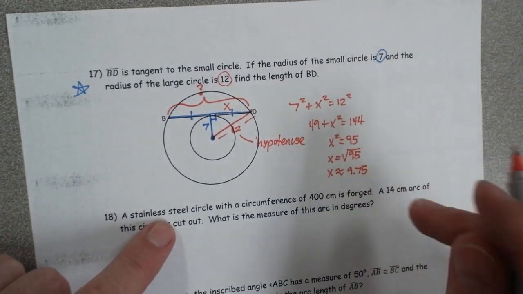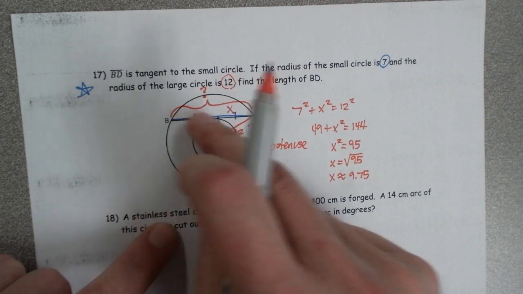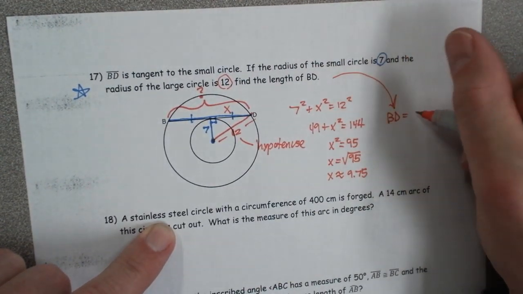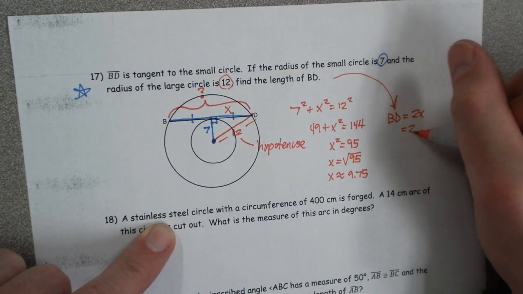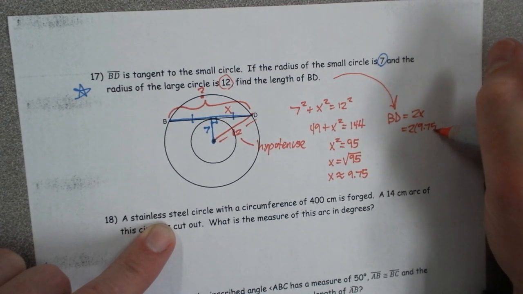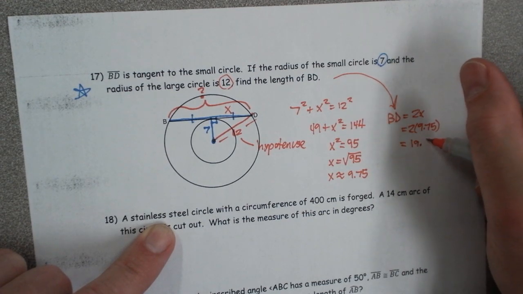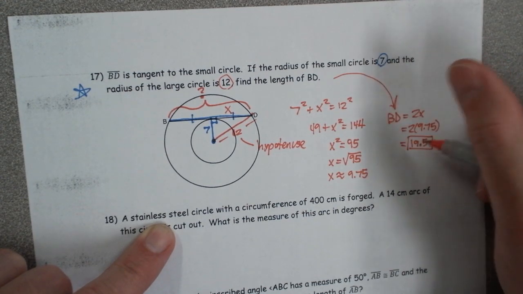Now, if I look at that number, I've got to realize that BD is twice as long, so BD is going to be 2 times x, so it's going to be twice times 9.75, which is about 19 and a half, so 19.5.